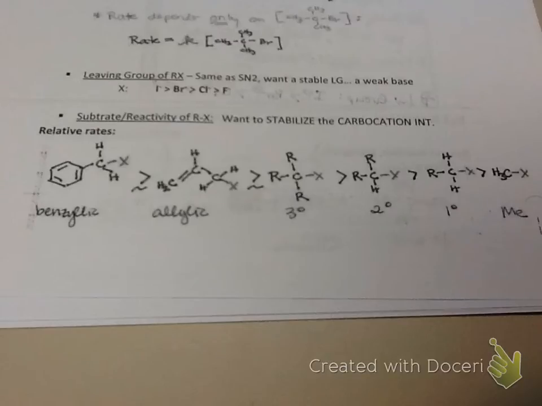What else does the mechanism tell us about the SN1 reaction? Well, we see in the rate determining step, it's dissociation of our leaving group, the halide. So just as before with the SN2, we want a good leaving group that's able to form a stable anion and dissociate quickly from our electrophilic carbon atom. So the same trend for leaving groups in RX applies with SN2 as it does for SN1. Iodide is the weakest base, the most stable anion, so it will dissociate the quickest. The slowest dissociating will be fluoride because it's a very unstable anion.